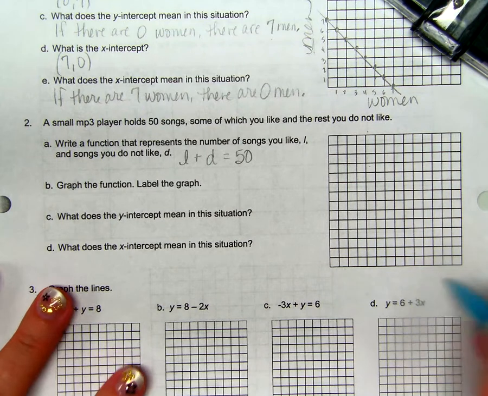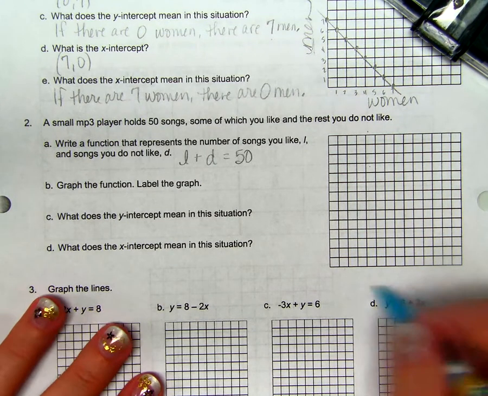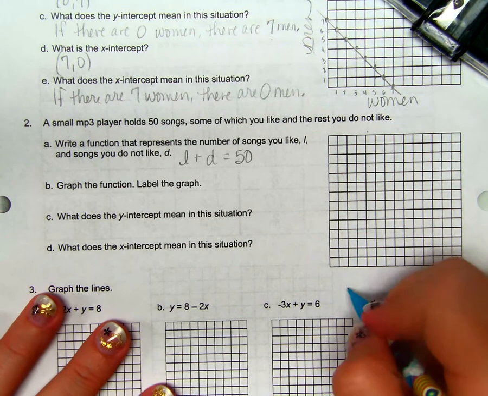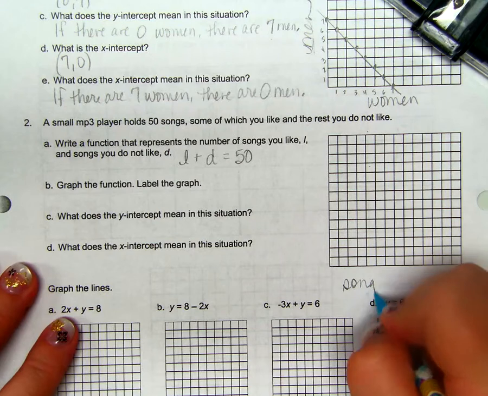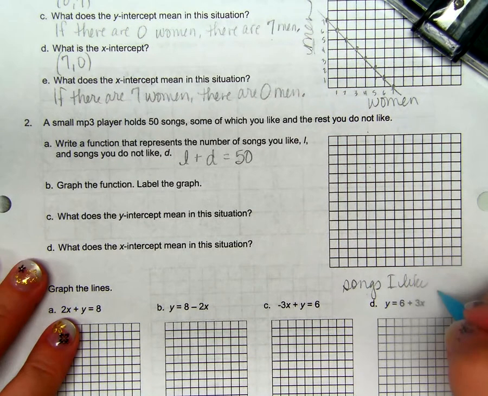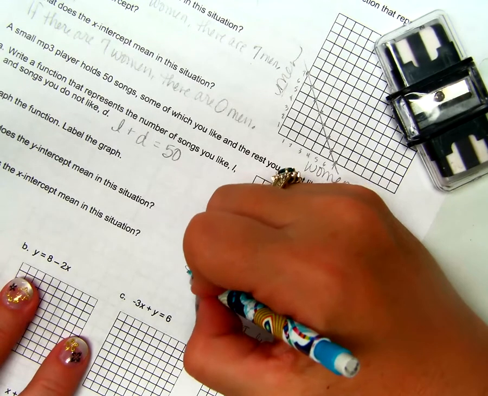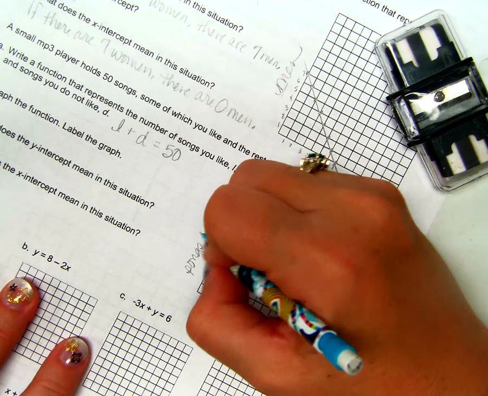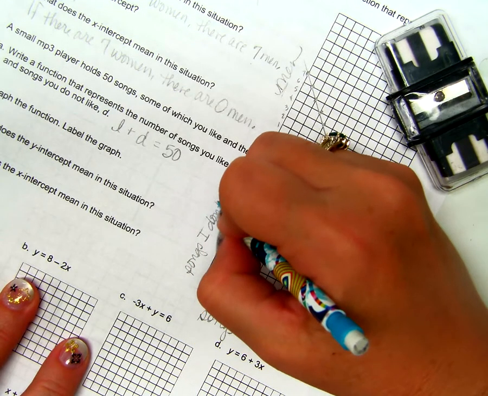It doesn't matter, so let's go ahead and name this axis. What is this axis going to be called? Songs I like. So that means it's L, right? So this axis is going to be songs I don't like.